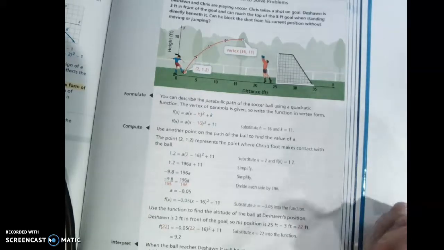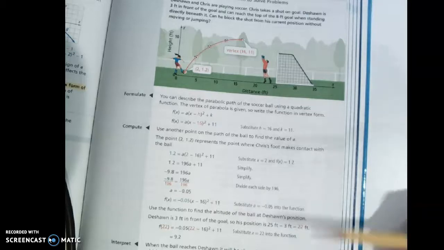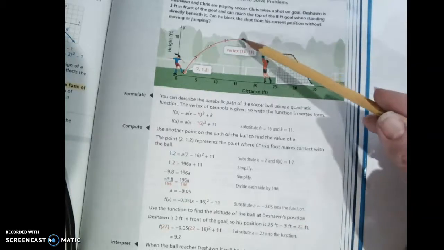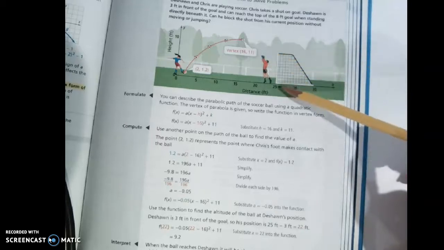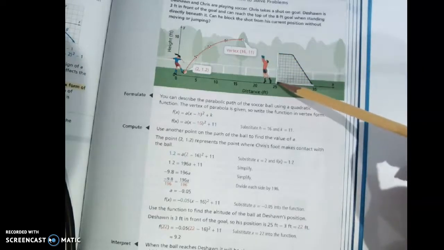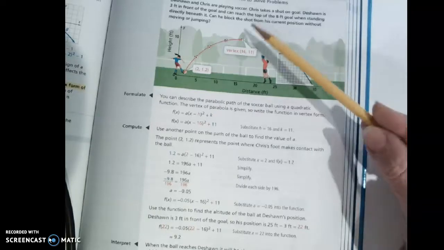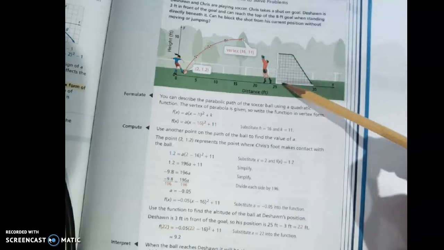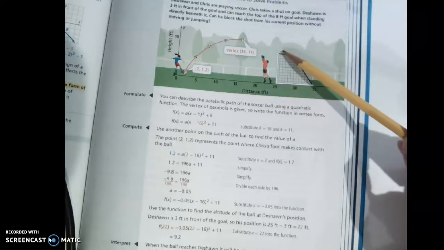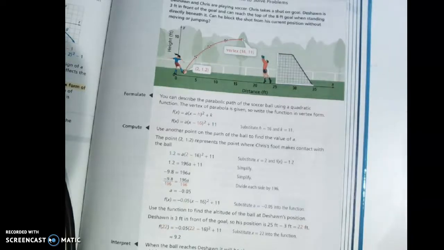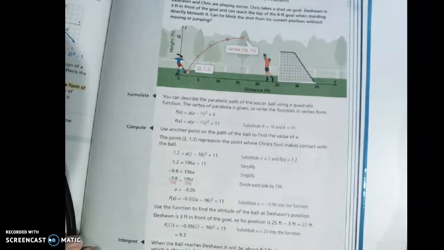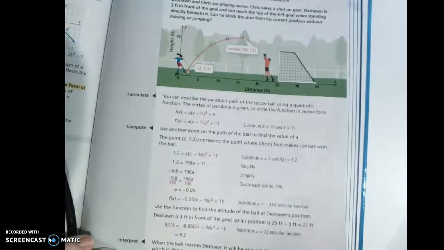So it says, if Deshaun does not block Chris's shot, will it be a goal? If you want to go ahead and try that, the next thing you're going to do is, in order for it to be in the goal, it would have to hit the ground someplace in here without hitting the net up here. So that's something that you can go ahead and try. I'm not going to do it right now.